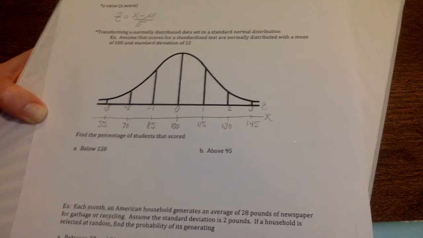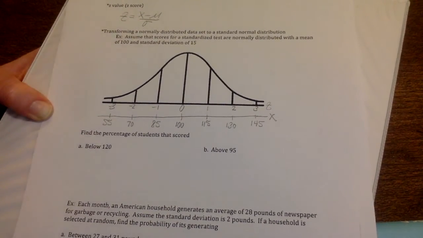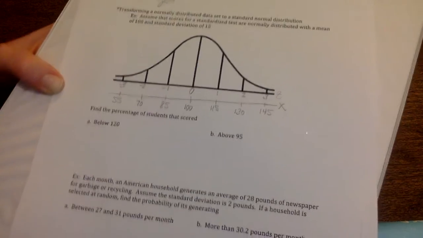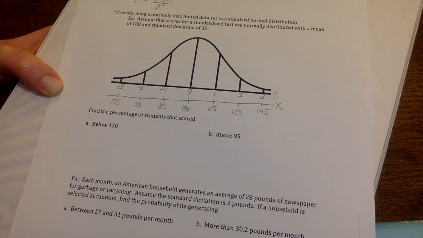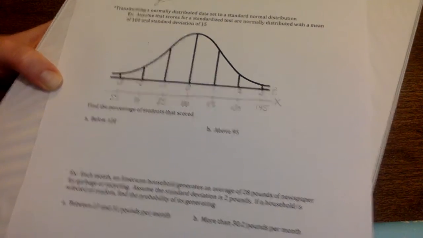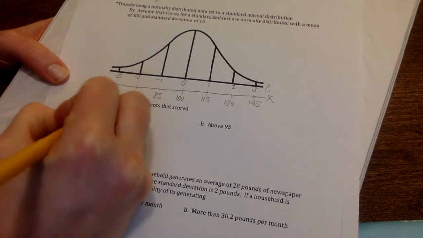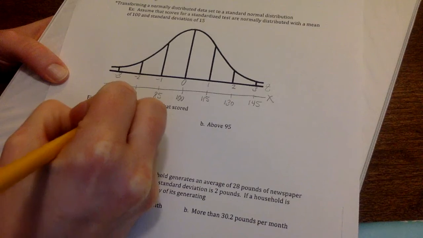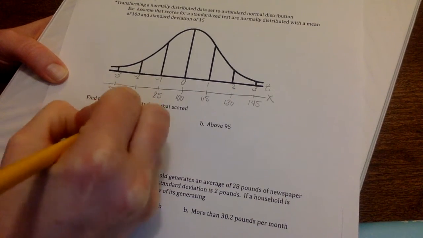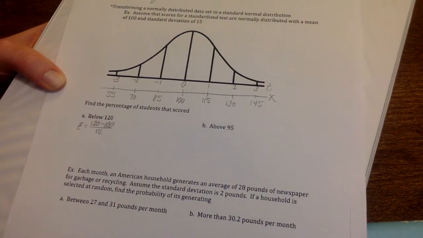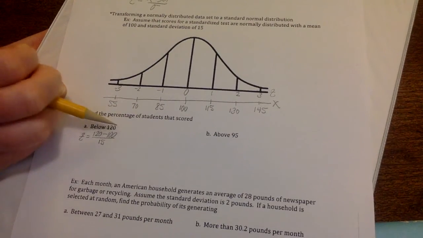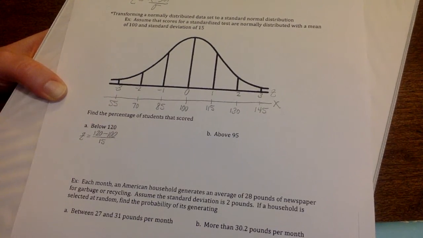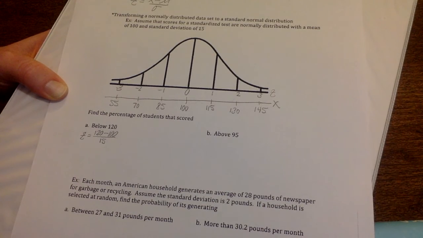All right, so this is what your questions are going to look like from 6.2. Find the percentage of students that scored below 120. 120 is not on our number line here, and you're not going to draw this out every time anyway. The first step is z equals 120 minus 100 all over 15. The number they ask you about is your x value, minus your mean, divided by your standard deviation. You can put that all in your calculator at once, just make sure you put parentheses around the top if you do that.